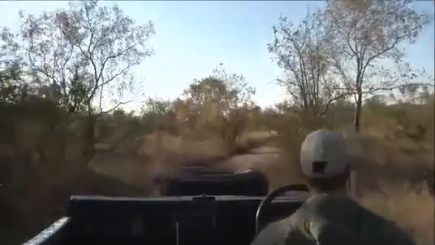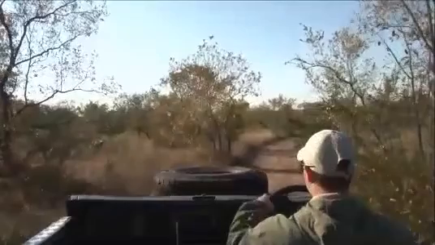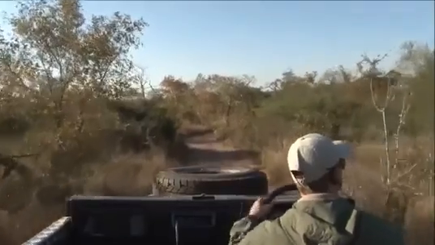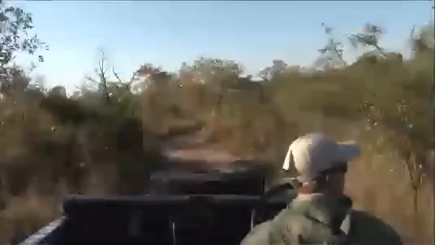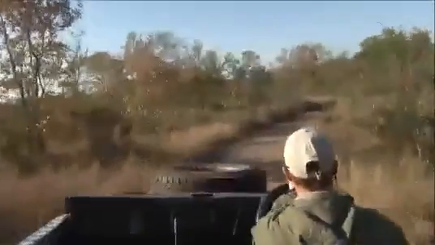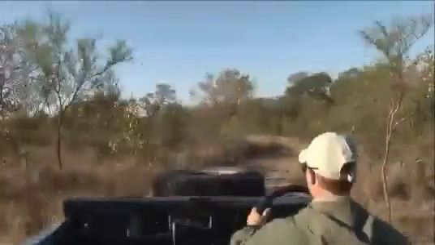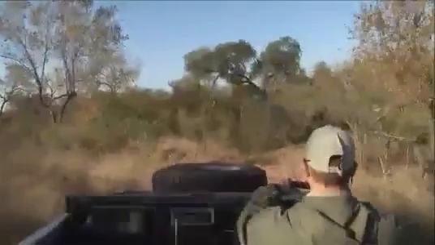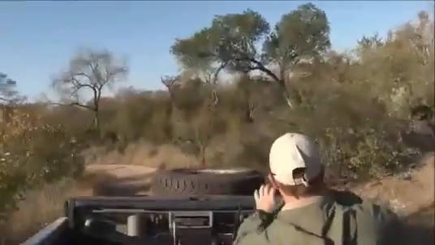Alright, so we're making our way towards Twin Dams Road. Sorry about this. Try and get onto Twin Dams Road as soon as I can.